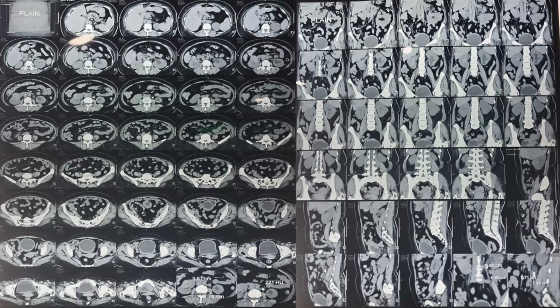PUJ calculus is mentioned. Yes, this is very obvious. It can be seen in the third row. Sorry, I missed it. Yes, sir, second and third, I can see a stone. In exam or in real life, you should not miss these things. Where the USG report clearly writes about the stone, and on CT scan, if you are not able to see it though it is visible, it is not right. Okay, sir. Go ahead.